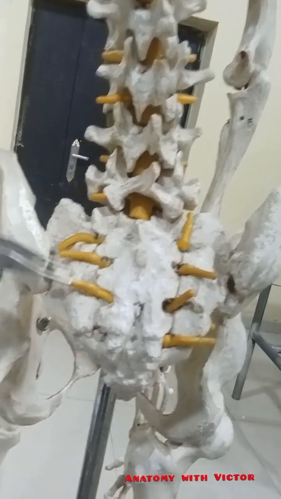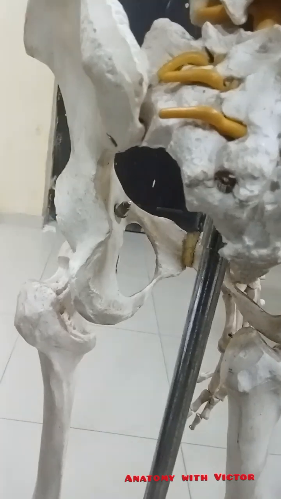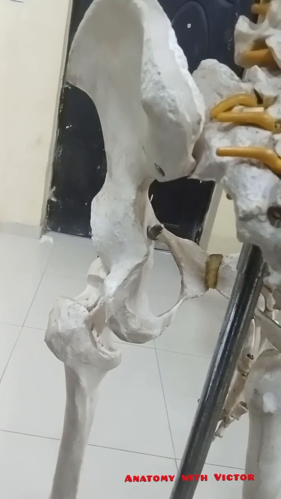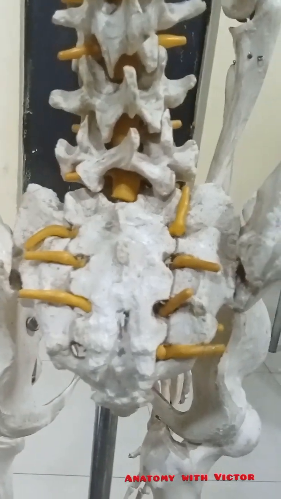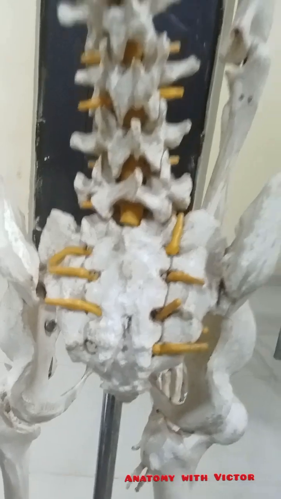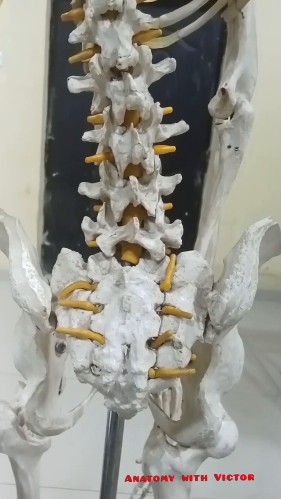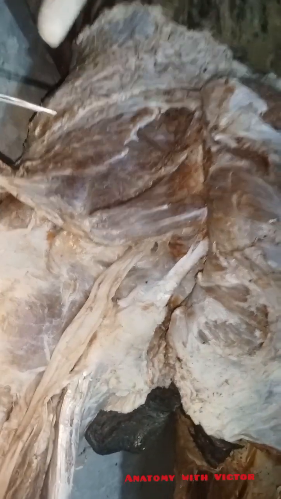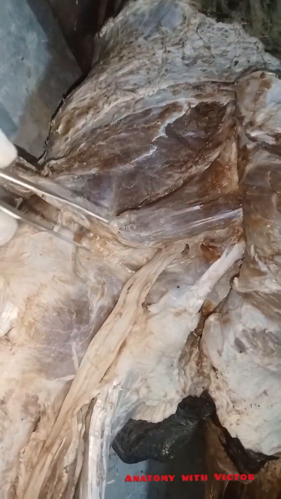So when the sciatic nerve from L4 to S3 comes together to unite, it enters into this greater sciatic notch and then enters into the pelvis. So we are going to look into a cadaveric study to appreciate the course of this sciatic nerve and how it forms branches. Okay, so we are now looking into this sciatic nerve to see its course.